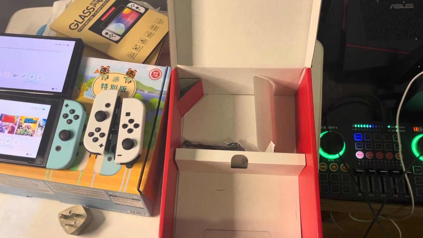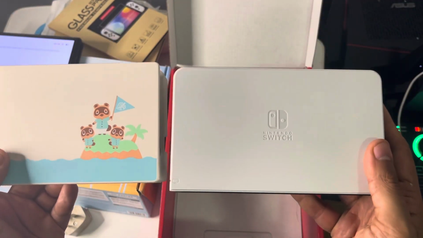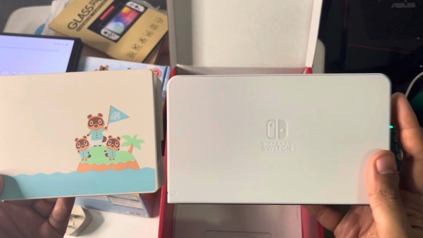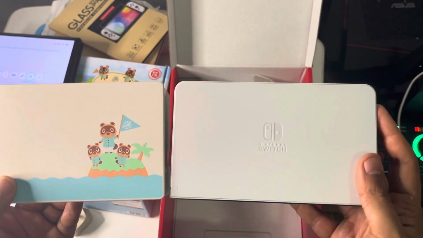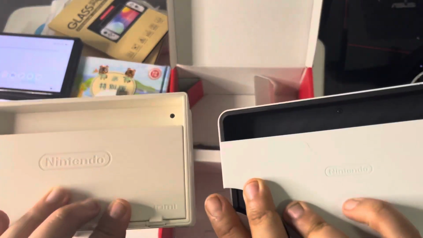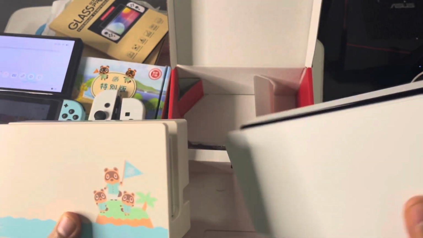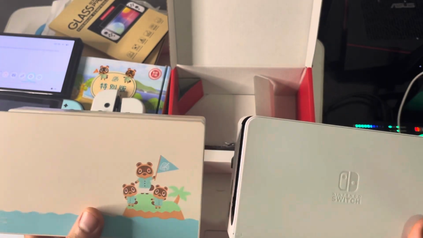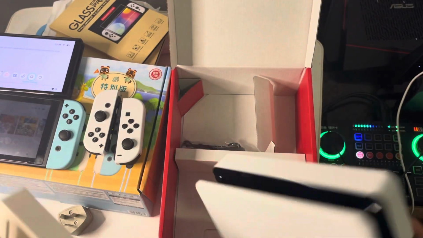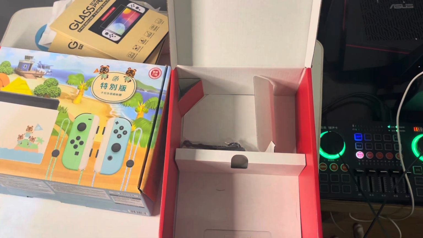But if you look at the comparison, this one's a lot more sleeker. It's a little bit smaller because the edges are a bit smaller. It's a little bit nicer. It's got a nice little Nintendo Switch logo on there too. And the design aesthetic is a lot more pleasing as well. Now we're going to do a comparison screen by screen and talk about the consoles themselves. And then we can round off and talk about the specs of each machine.